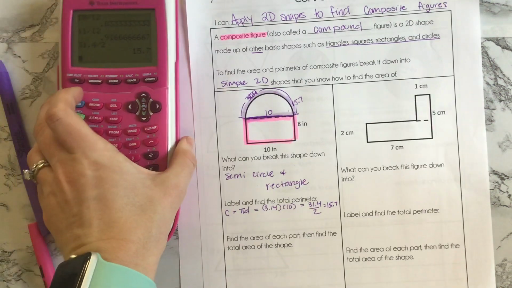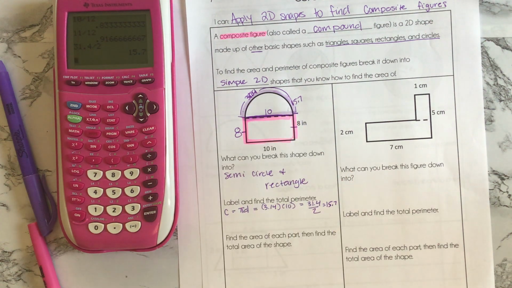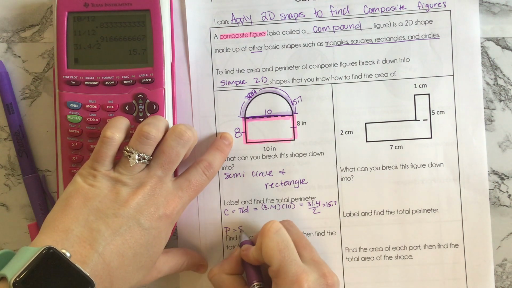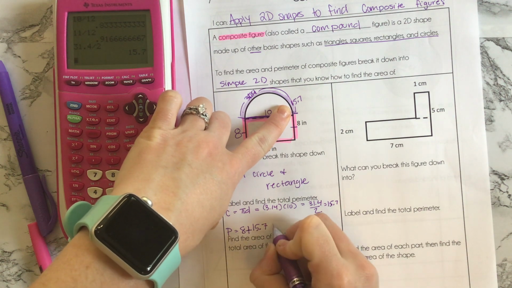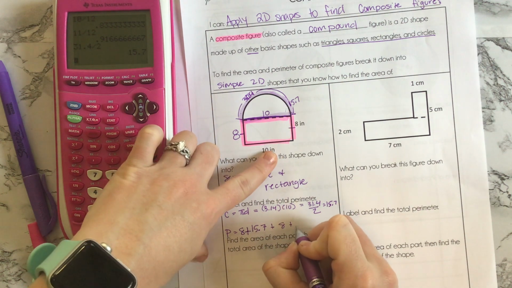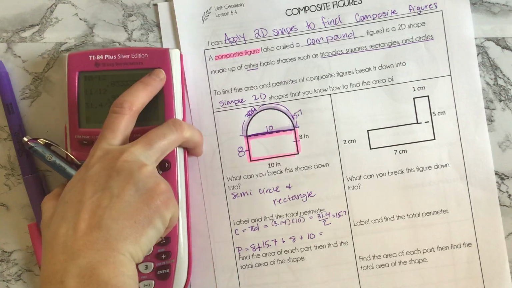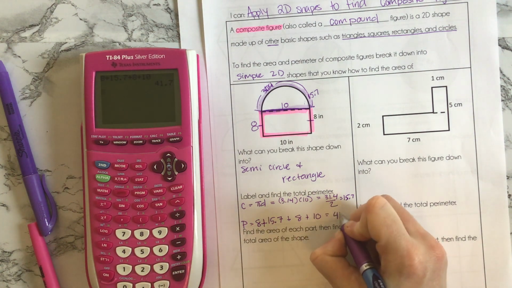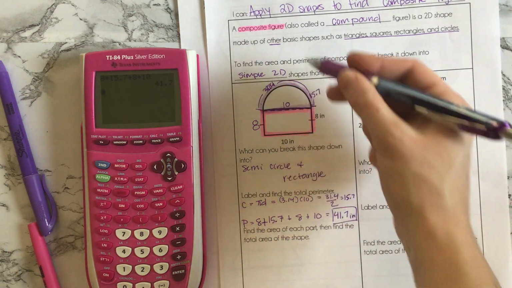All right, so if this side is 8, this side is also 8 inches. To find my perimeter, I'm going to start here. I have my 8 inches plus this 15.7, half of the circumference, plus another 8, plus a 10. To get all around the outside, I have to add all of those things together. You get 41.7 inches is the perimeter, the distance around the outside of that shape.